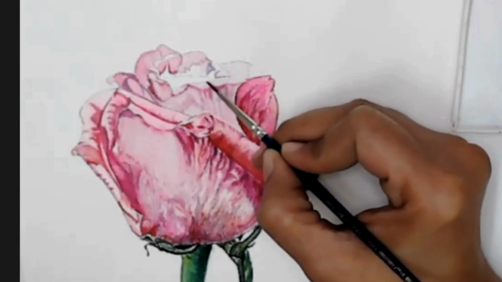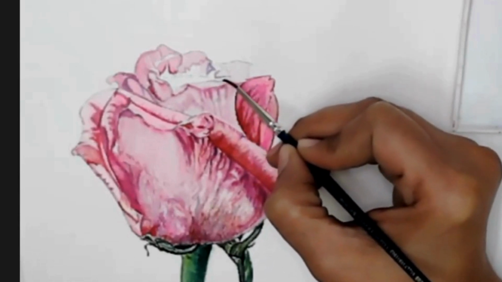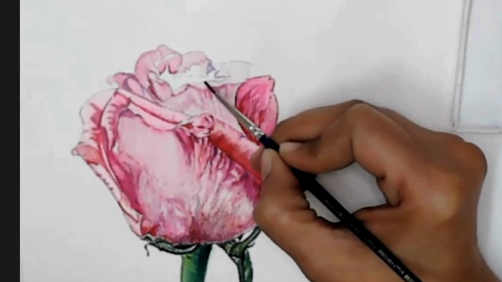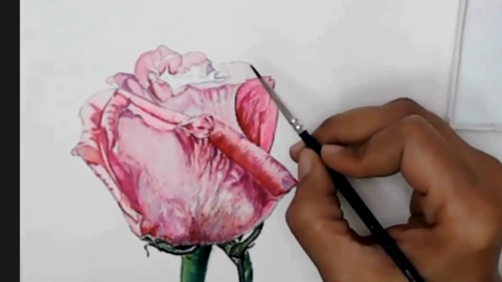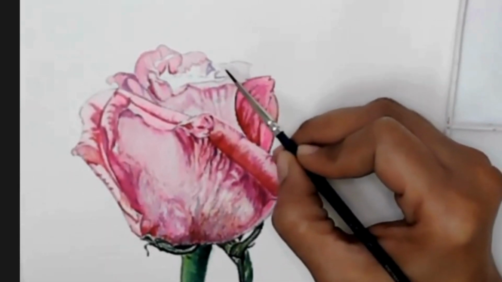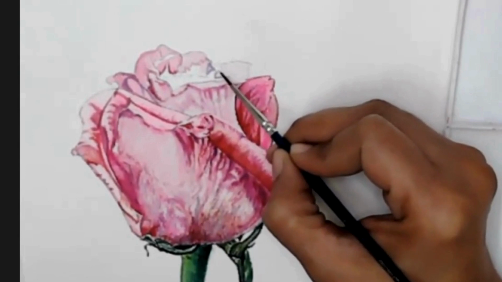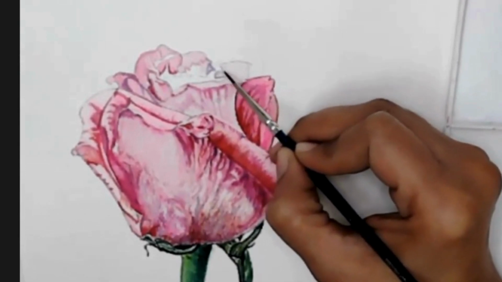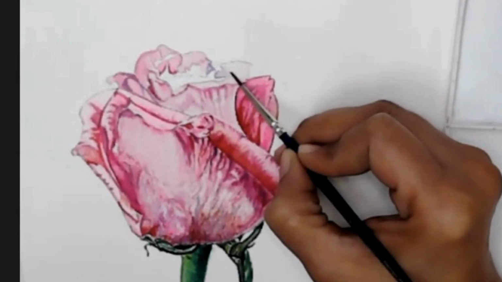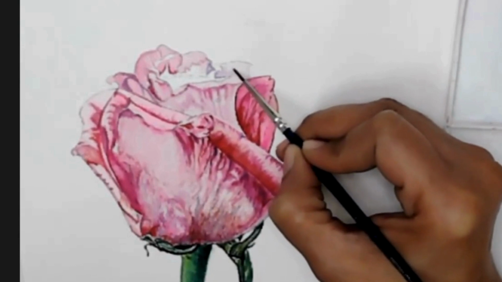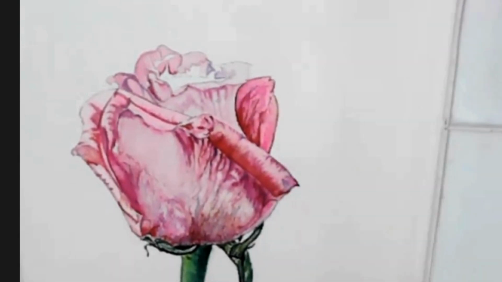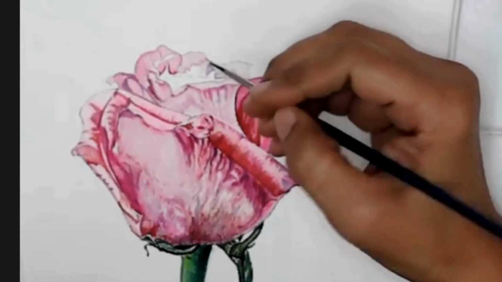Looking at the reference image and working as per my line drawing. These are the first few layers. At least 3 layers will be required for this flower. So I'm trying to get my shapes correct.